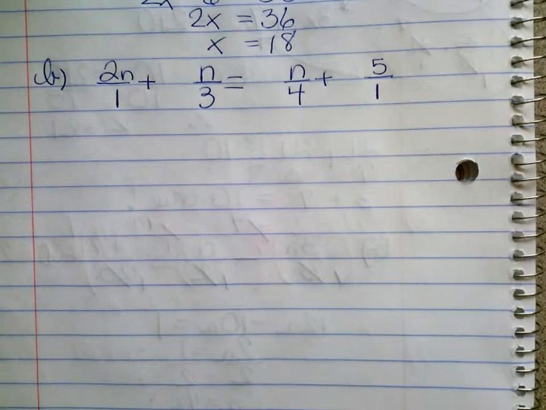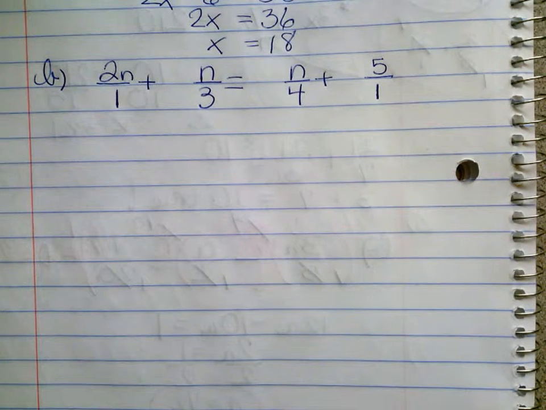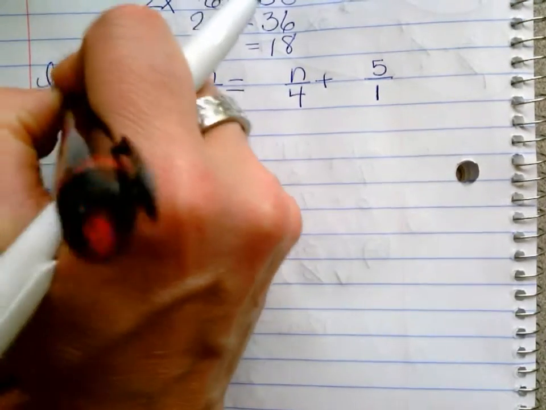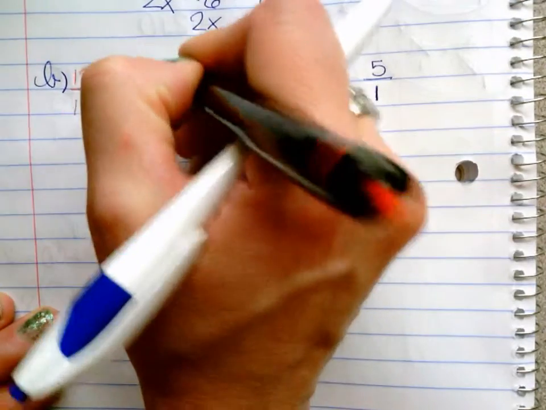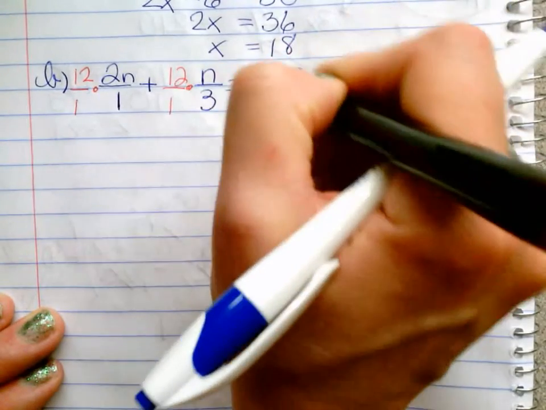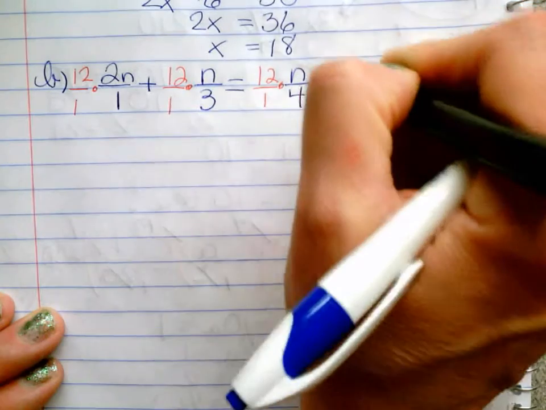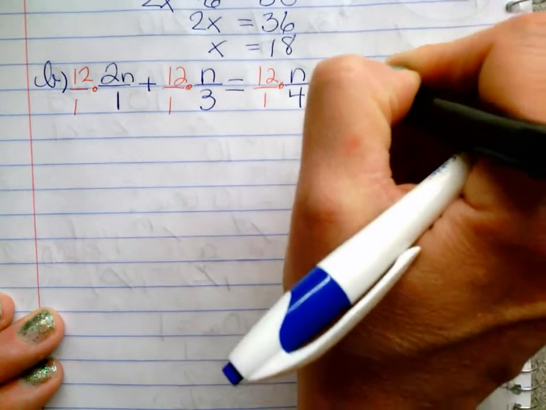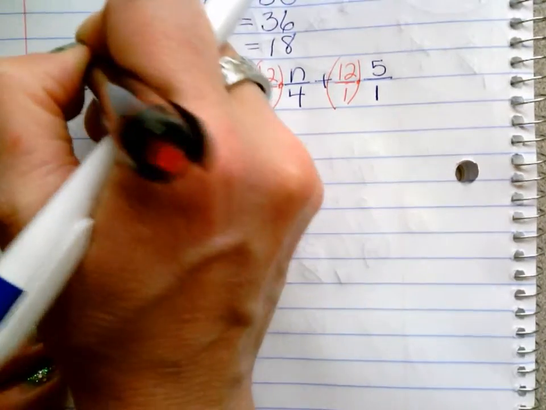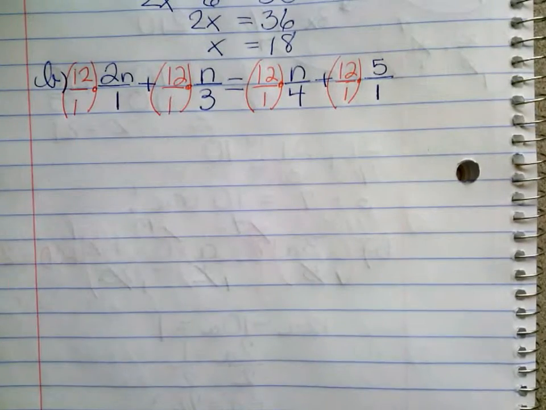I left a little bit of space in front of each item because I know I'm going to have to multiply by the lowest common denominator, which is what? Anybody know what the lowest common denominator of 3 and 4 is? 12. 12, bravo. So finally I remembered to leave myself some space. So each piece is getting multiplied by the lowest common denominator.